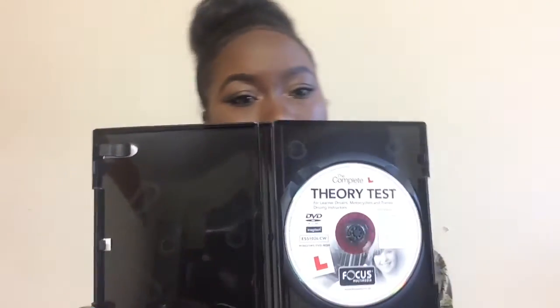The theory test, the hazard perception, the practical test, there's everything on here. On the back, the complete theory test right there. And you can just download everything on your computer. Even on my way there, I was still studying the questions. When I got in there, it was easy, given that I studied.